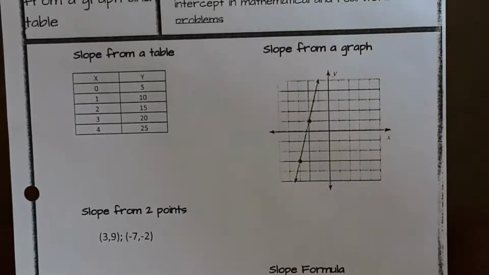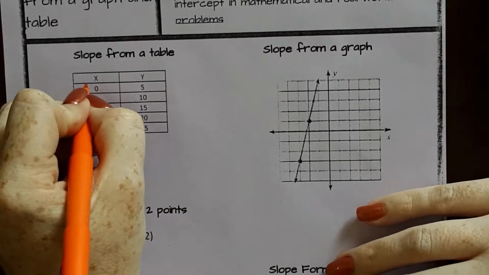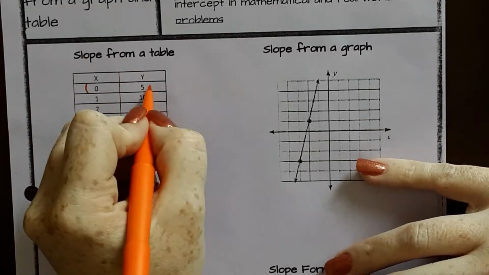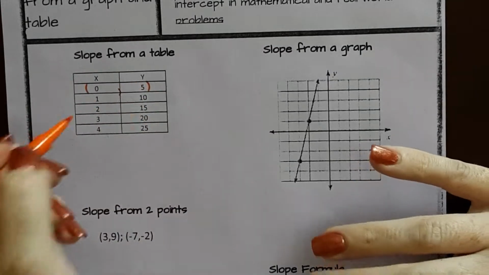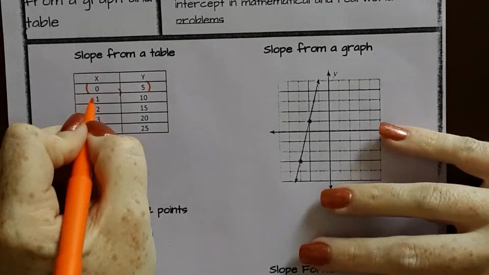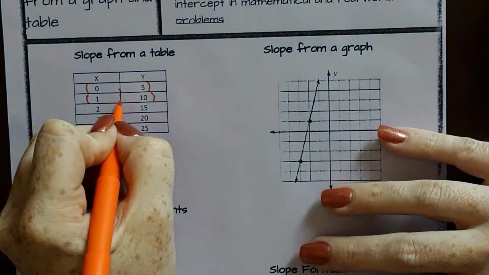And as a refresher, the x values and y values in a table are actually sets of points. The point here is 0, 5. This point here is 1, 10.